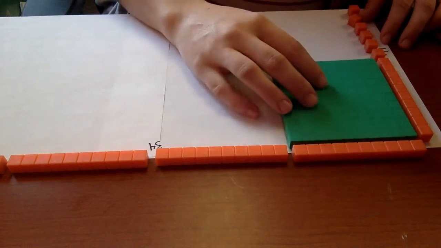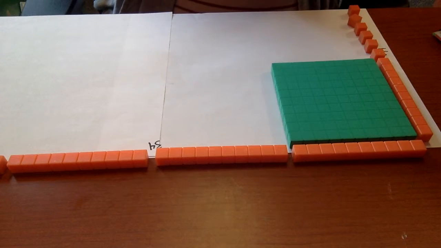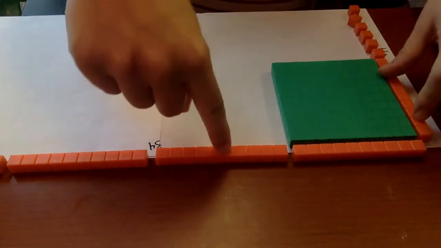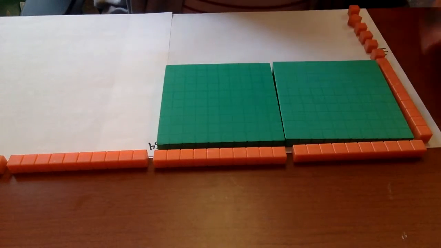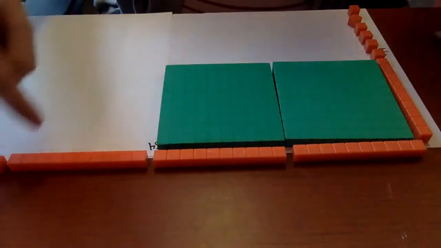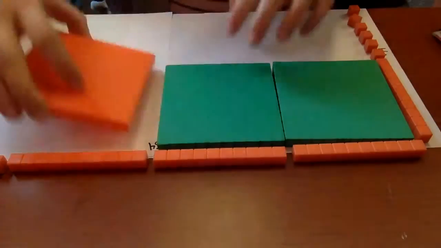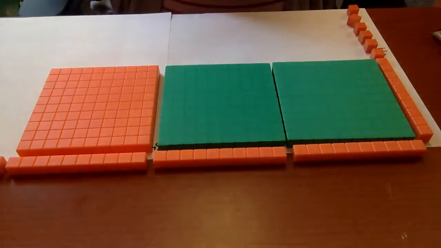10 times 10 is 100, so filling that in, I'd use a flat. Again, here I have 10 times 10, so filling that in would be another 100. Here I have 10 times 10, filling that in would be a third 100.